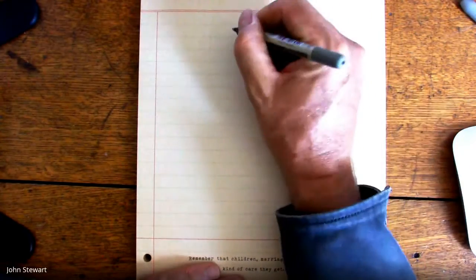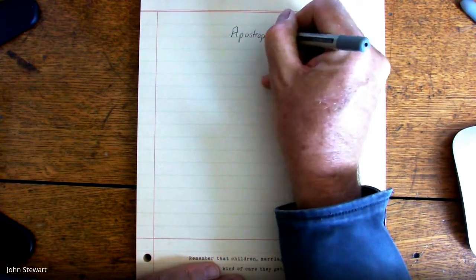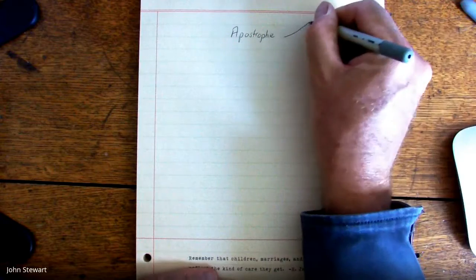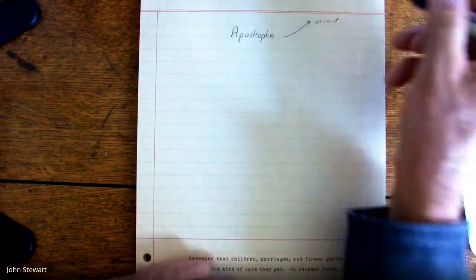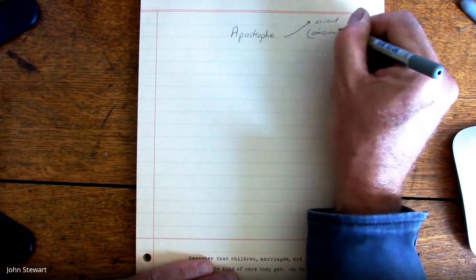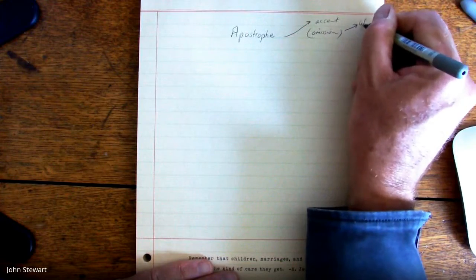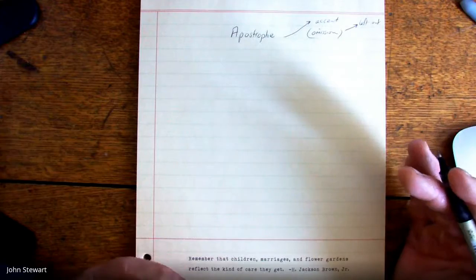Okay, today we're going to have another focus on the apostrophe. The apostrophe actually means an accent mark, but it's also omission. It's when something is left out or taken out. So I'm going to show you a little bit about the apostrophe in different contexts.